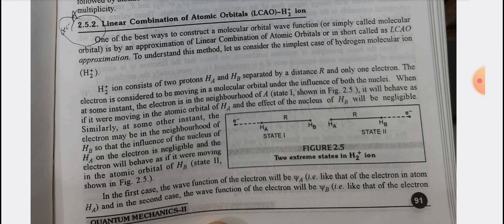When at some instant the electron is in the neighborhood of A, it will behave as if it was moving in the atomic orbital of HA, and the effect of the nucleus HB will be negligible. Similarly, at some other instant, the electron may be in the neighborhood of HB so that the influence of the nucleus of HA on the electron is negligible, and the electron will behave as if it were moving in the atomic orbital of HB, state 2, shown in figure 2.5.